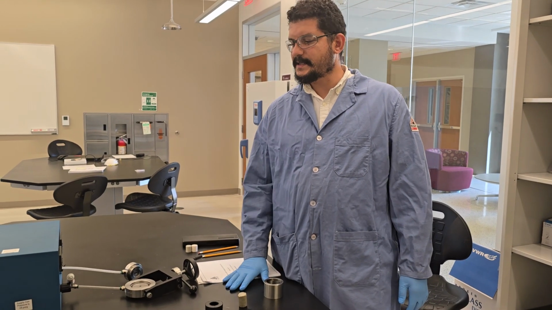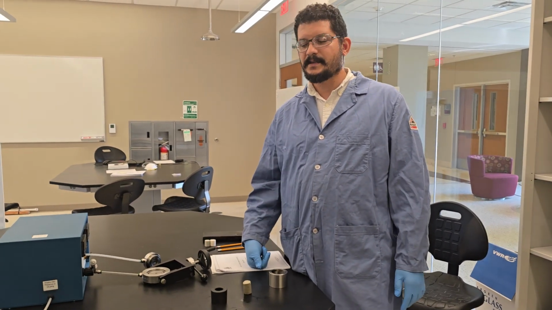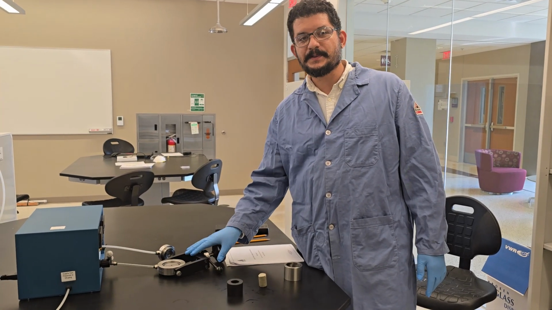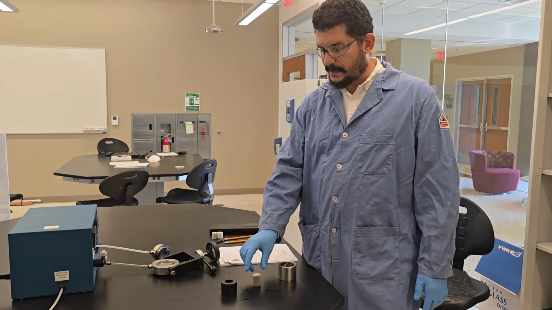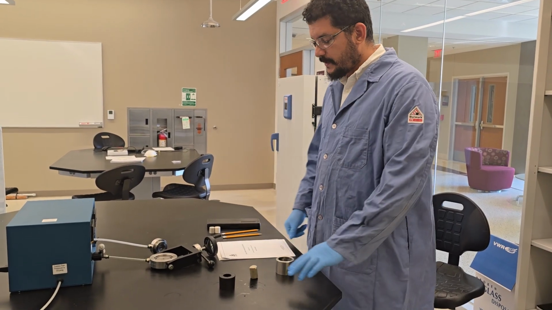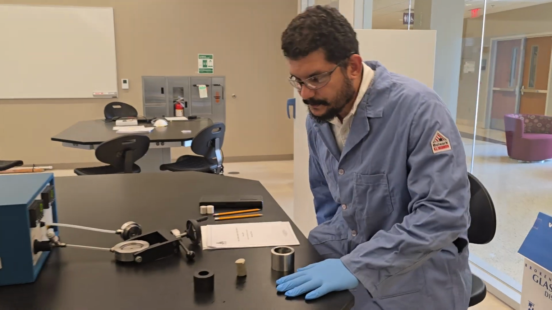Okay, welcome to the Petrophysics lab, and today we're running the experiment on the PERG 200 to measure the permeability. This one is to measure the gas permeability for core samples and also to determine the Klinkenberg effect. So the experiment is simple.